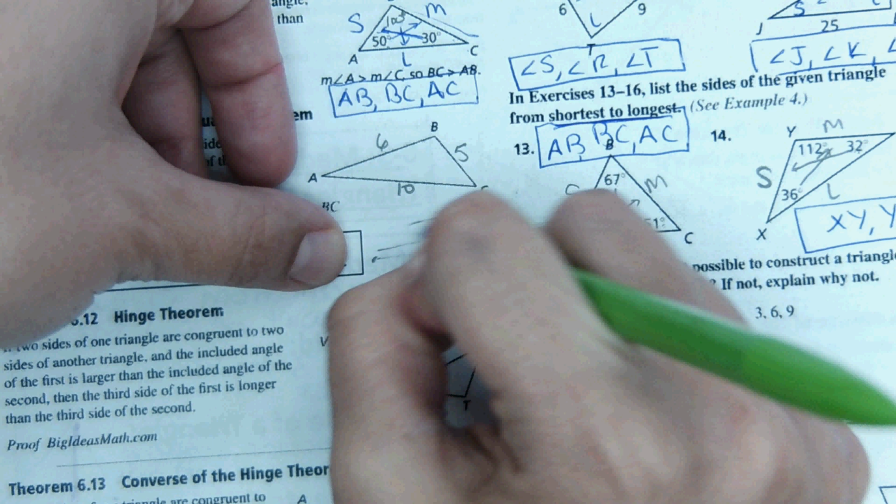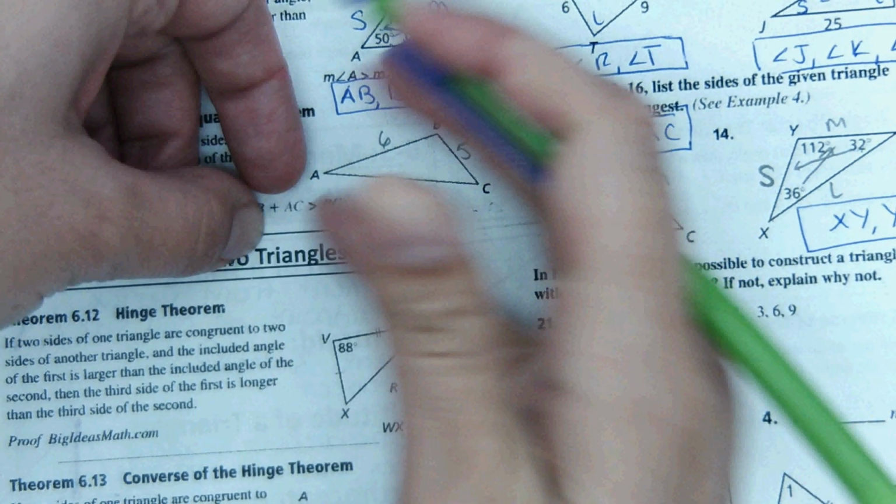So here this would have to be like 5 and 6 for this side to be 10, and we'll build on that in some of the examples.